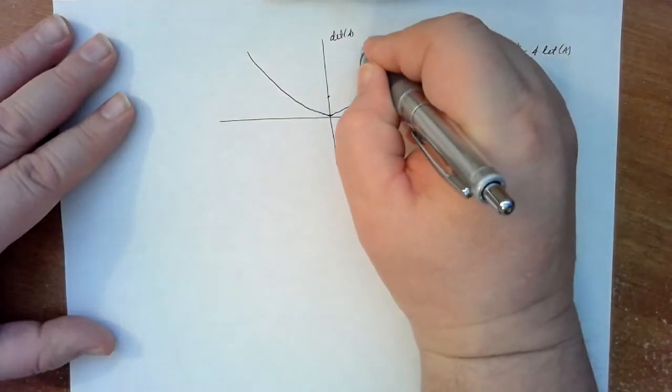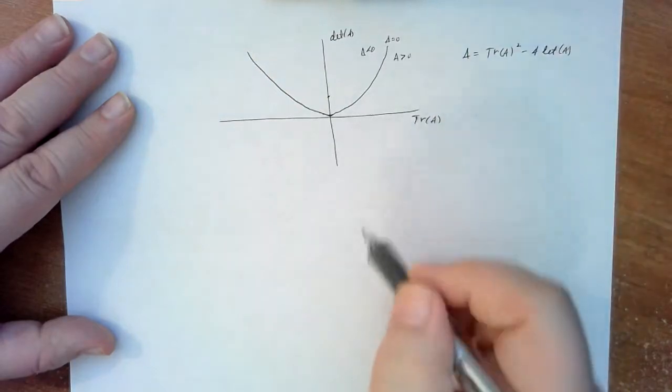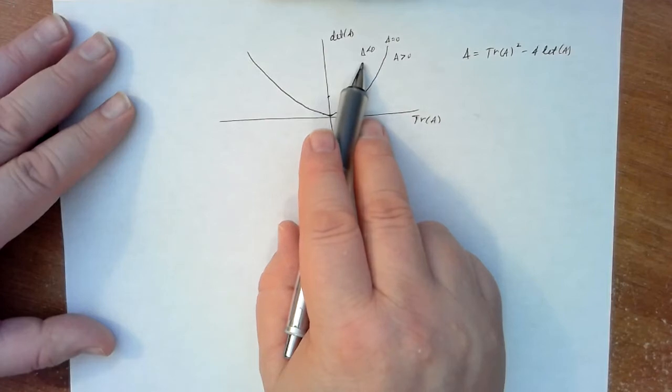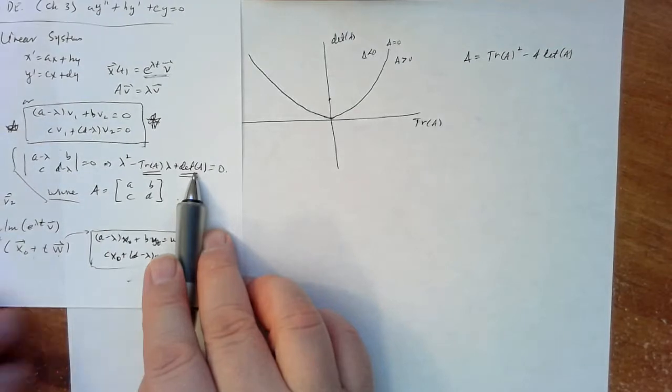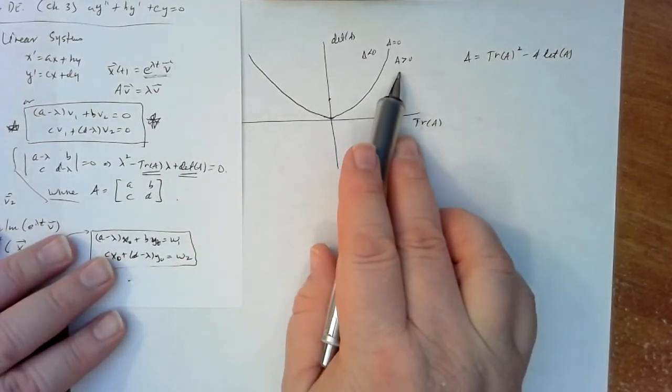So inside the discriminant is negative, outside the discriminant is positive. Inside is where we have complex solutions to our characteristic equation, and outside we have our 2 distinct real solutions to our characteristic equation.